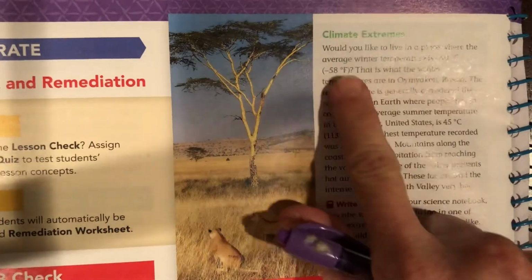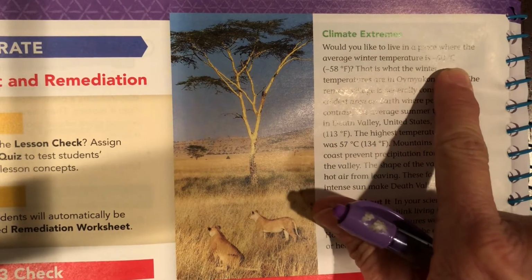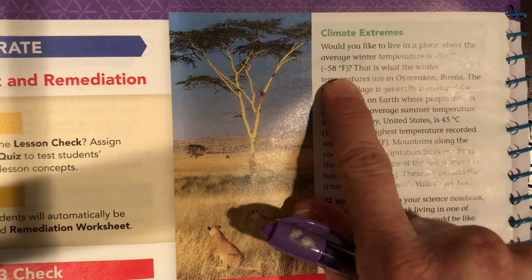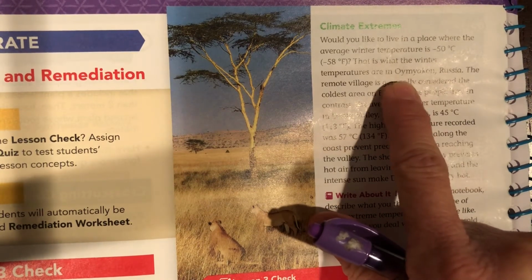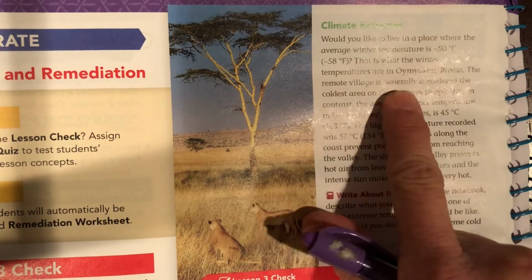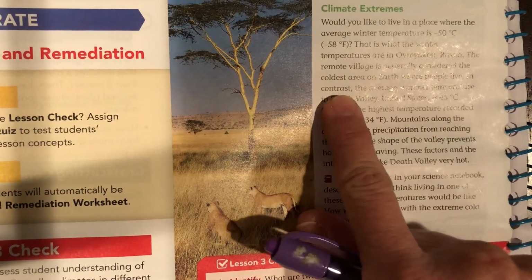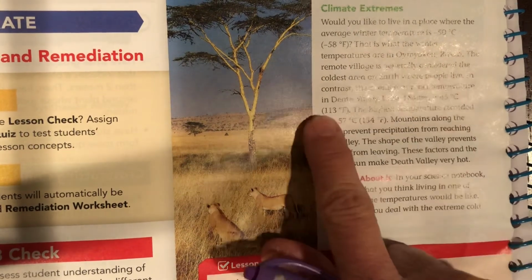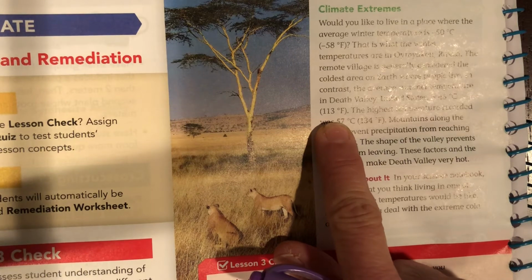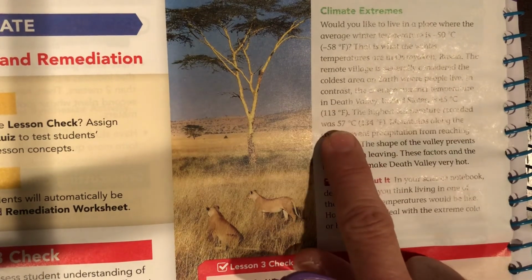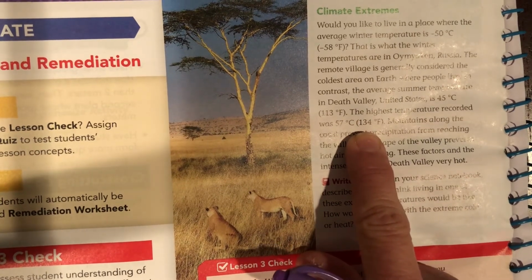Climate extremes. Would you like to live in a place where the average winter temperature is 50 degrees below 0 Celsius, which is 58 degrees below 0 Fahrenheit? That's what winter temperatures are like in Oymyakon, Russia. The remote village is generally considered the coldest area on Earth where people live. In contrast, that means like the opposite, the average summer temperature in Death Valley, United States, is 45 degrees Celsius, which is 113 degrees Fahrenheit. The highest temperature recorded in Death Valley was 57 degrees Celsius, which is 134 degrees Fahrenheit. That is really, really hot.